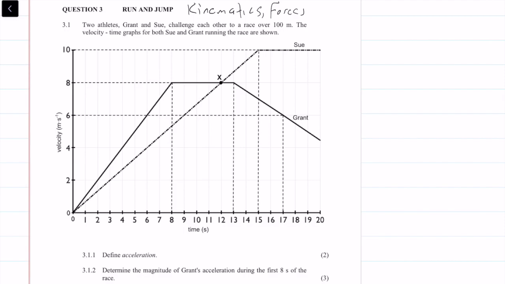Okay, so two athletes, Grant and Sue, challenge each other to a 100-meter race. Basically, the velocity time graphs for both Sue and Grant are shown. Okay, cool stuff. So we've got a velocity time graph. We've got Sue with the dotted lines and Grant with the other line.